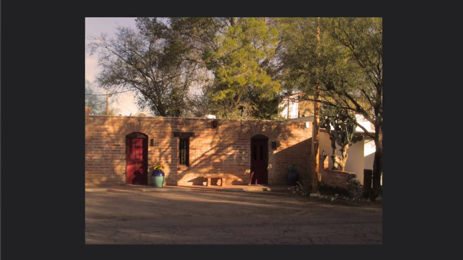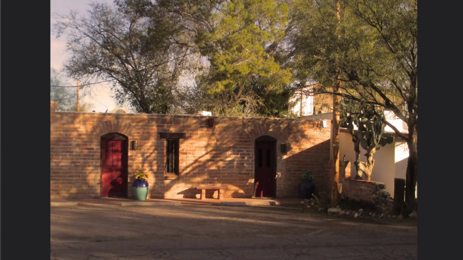This is in Tubac, Arizona. And this has pretty strong light on it. It has good value contrast, fairly good temperature contrast.